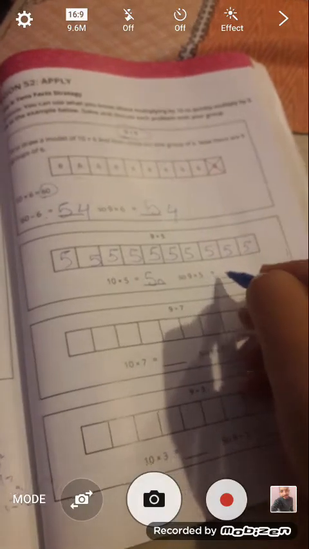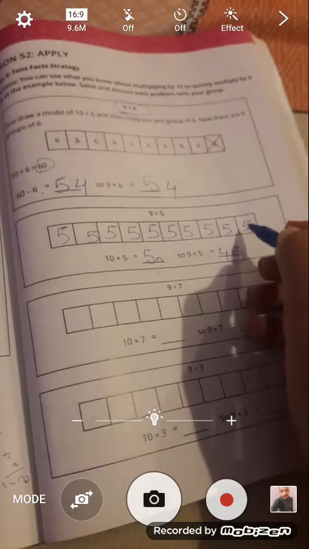Again, we have 9 times 5. We will write in these squares 5. Now we have 10 fives. 10 times 5, all of us know, equals 50. What about 9 times 5? Subtract 5 from 50. 50 minus 5 equals 45. Then we will cancel 5 tens. 1, 2, 3, 4, 5.